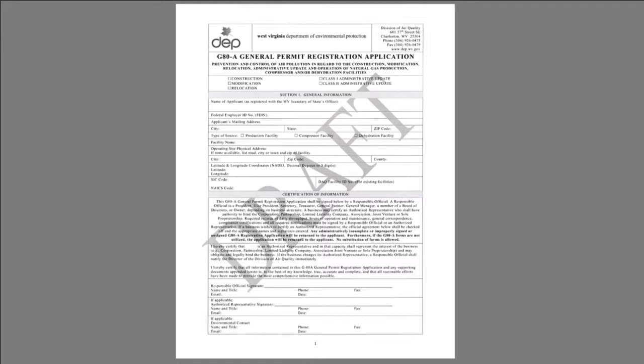And why was it done like that? I mean, we had to start somewhere, and so that's the way it started, and it just kind of got carried forward over the years. But we made the decision that we need to tailor this to the particular industry type that is going to be applying for these. So when you submit your G80 application, these are the forms that you're going to use. You're not going to use the general permit forms that exist in their current format.